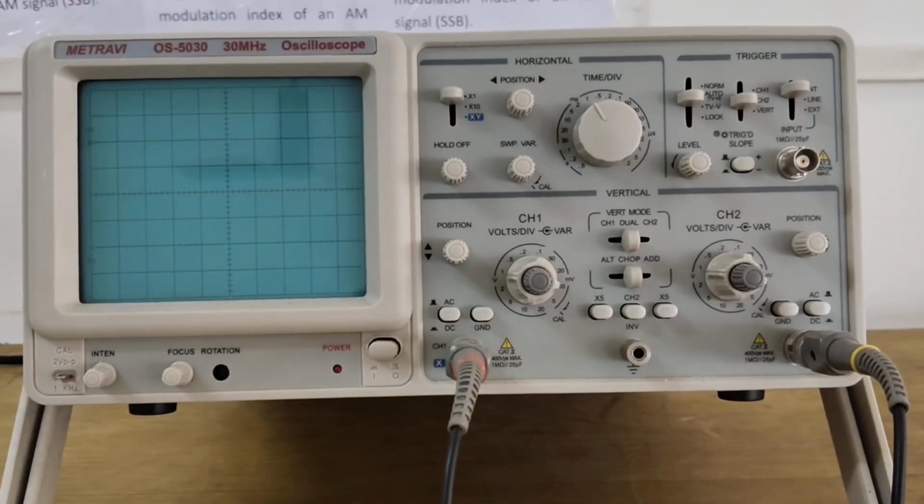Hello dear students, in this video I will guide you step by step on how to use a cathode ray oscilloscope or CRO, which is one of the most important instruments in the electronics lab. This video will help you understand how to connect a signal, adjust the settings and observe the waveforms properly. Let's get started.